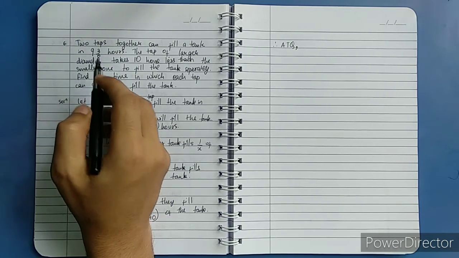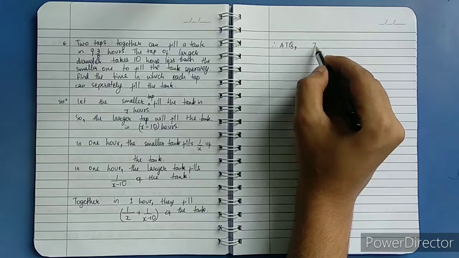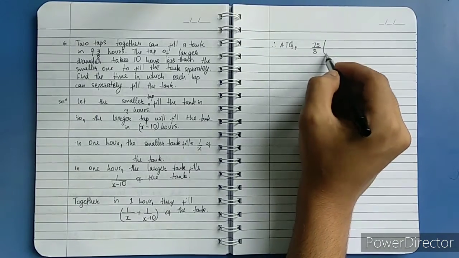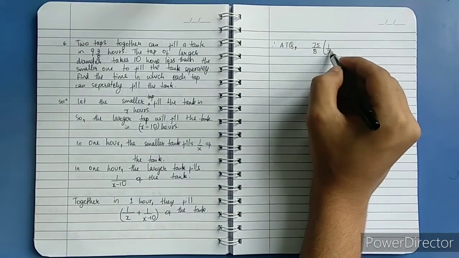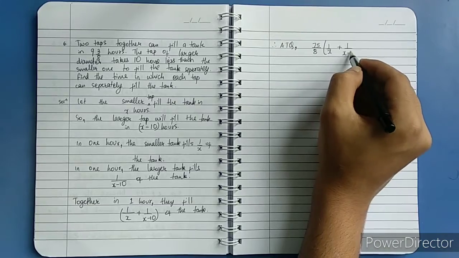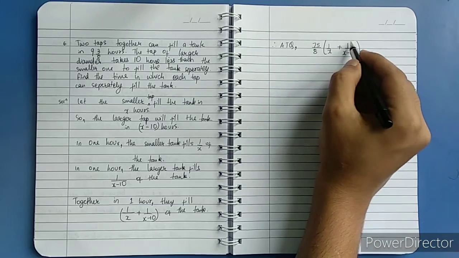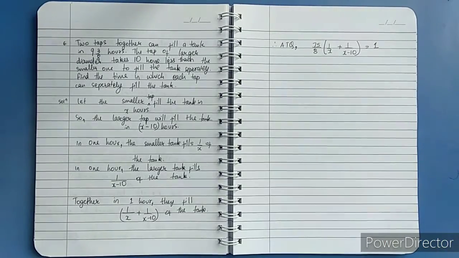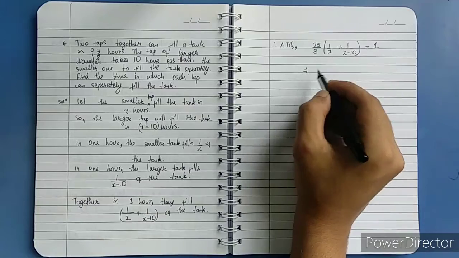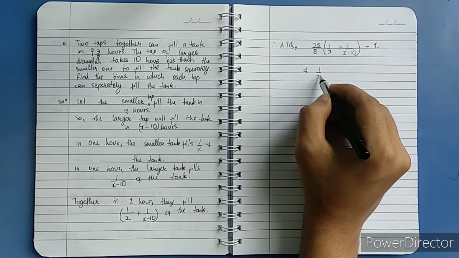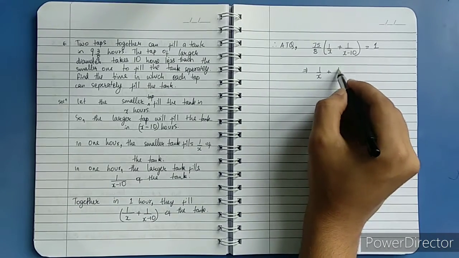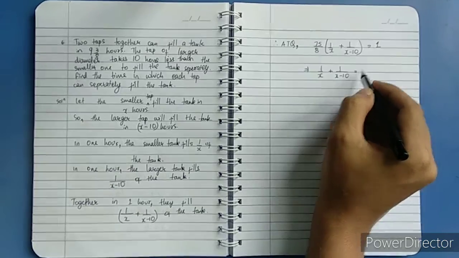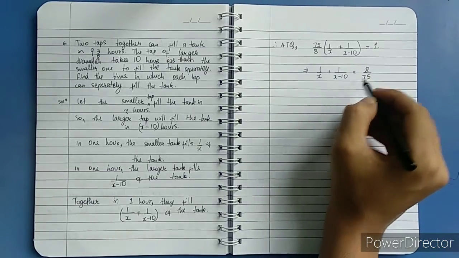8 nines are 72 plus 3, 75 by 8. So 75 by 8 into this one, 1 by x plus 1 by x minus 10. So in 1 hour it fills this, so the total time into this, it will completely fill the tank. So the tank is completely filled now. So this implies 1 by x plus 1 by x minus 10 equals 8 by 75.